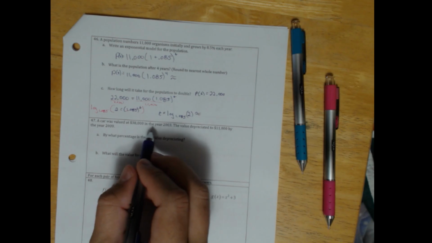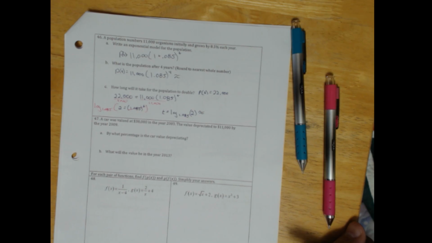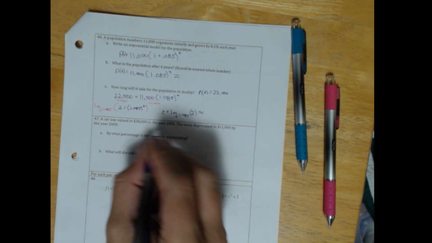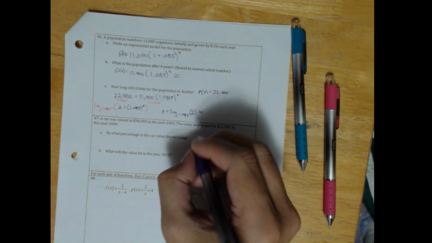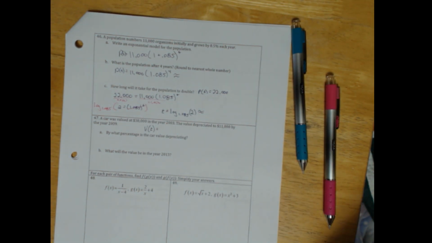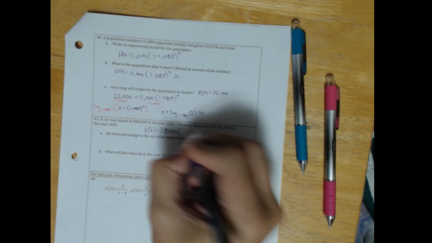A car was valued at $38,000 in the year 2003. It depreciated to 11,000 by the year 2009. So what is the value of the car's depreciation? So in this case, that goes from 2003 to 2009. So let's write our function. So the value over time, so V of t, is equal to 38,000.